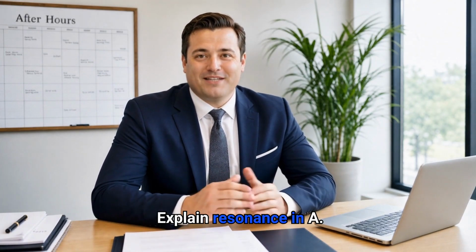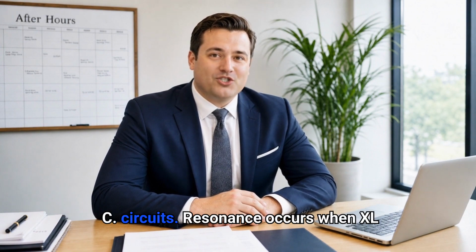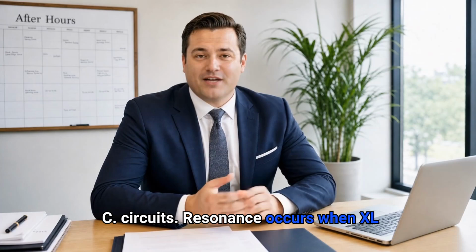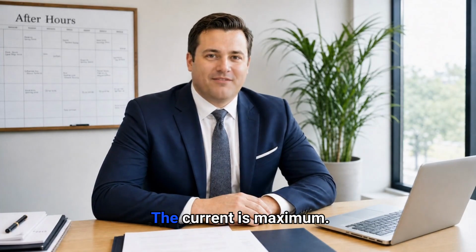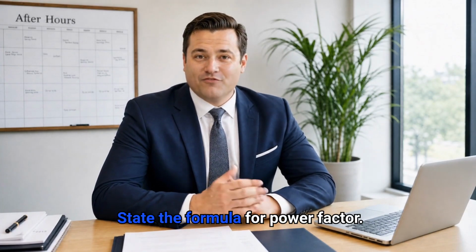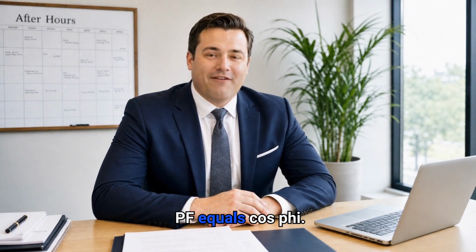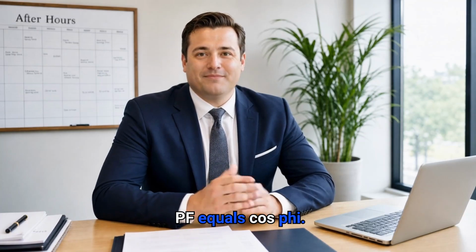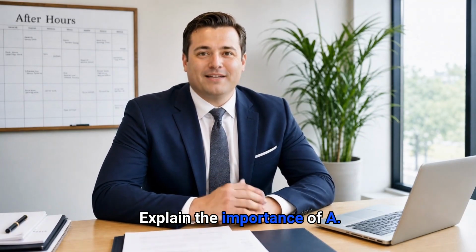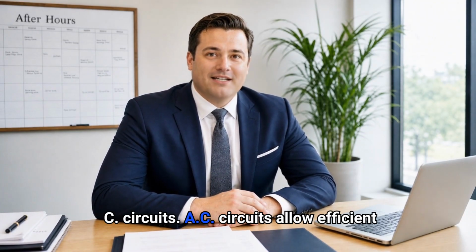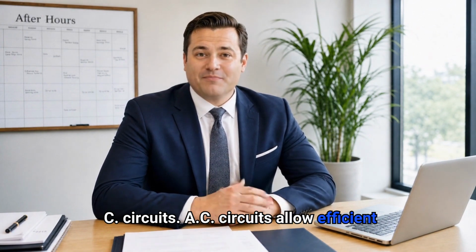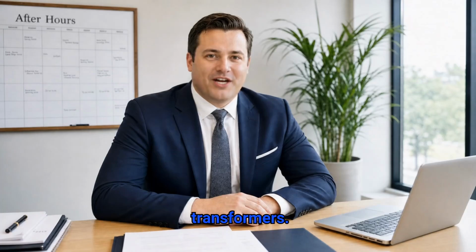Explain resonance in AC circuits. Resonance occurs when XL equals XC. The current is maximum. State the formula for power factor. PF equals cos phi. Explain the importance of AC circuits. AC circuits allow efficient power transmission and use of transformers.